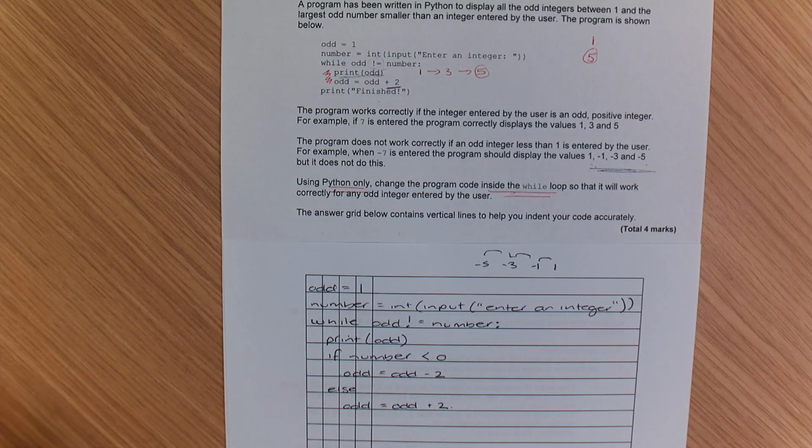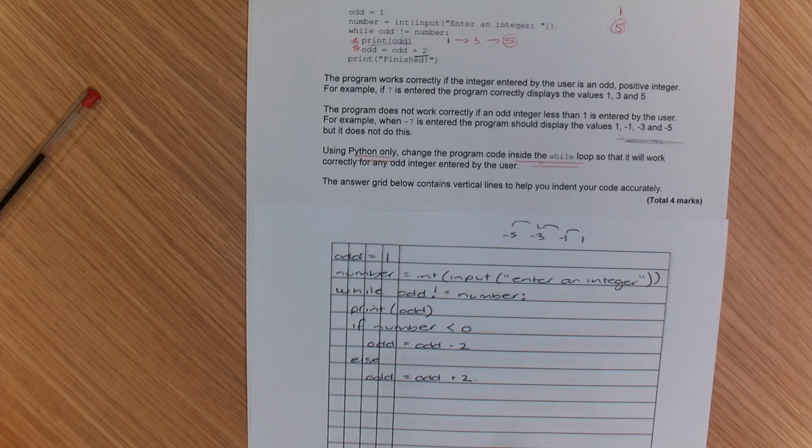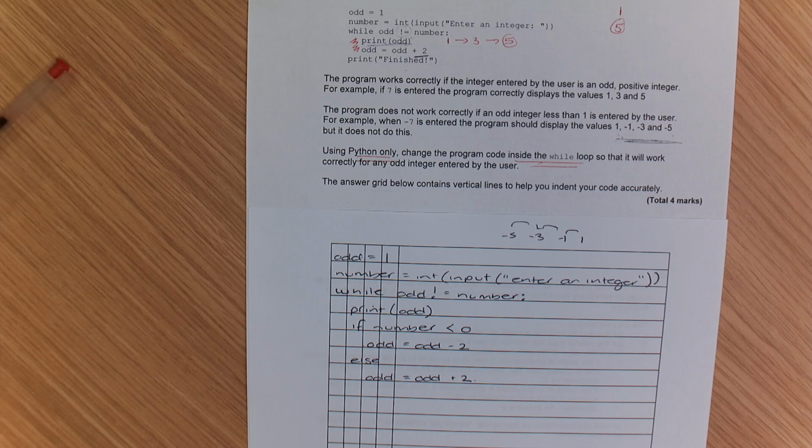So if they type in a 0, it's an invalid answer. In that case, you could have an else if number equal to 0, and then print out invalid. It depends on how the question comes across. So that's how you would fix that. I will show you another coding question in a minute.